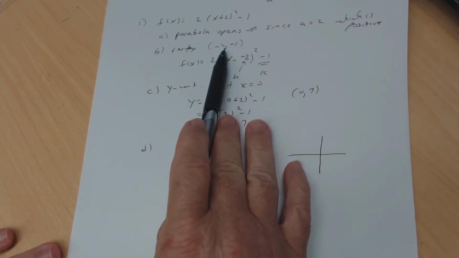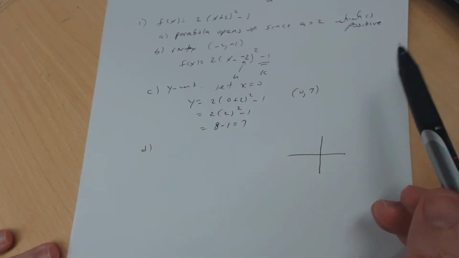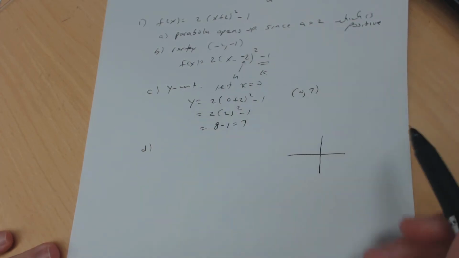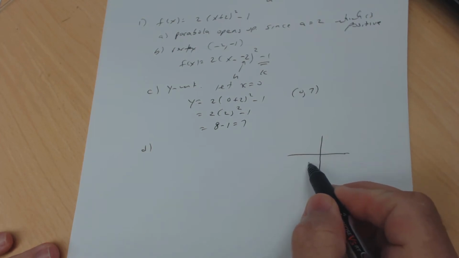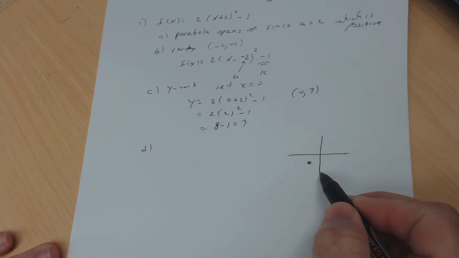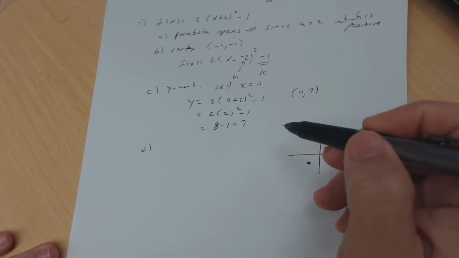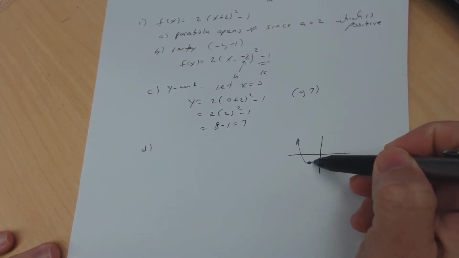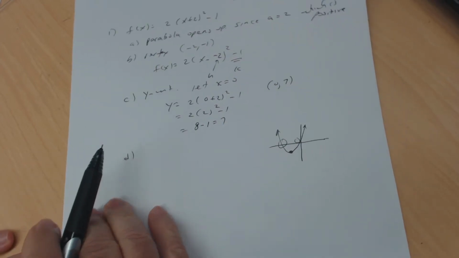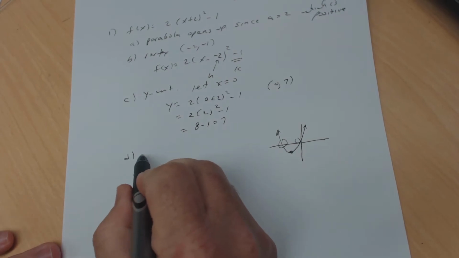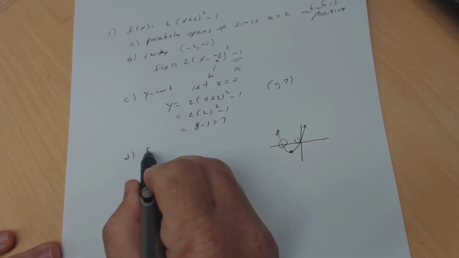You could have said (2, negative 1) instead of (negative 2, negative 1). But the vertex is (negative 2, negative 1), so if the vertex is somewhere around here and the parabola opens up, you do see that there are going to be x-intercepts. So let's find them.